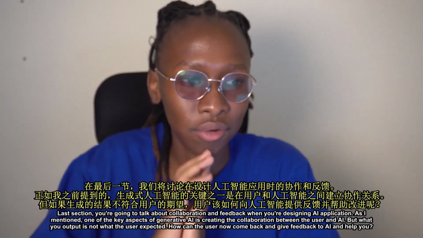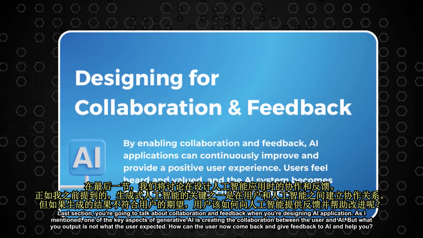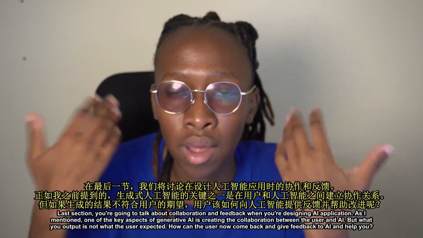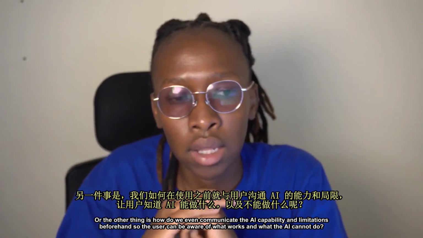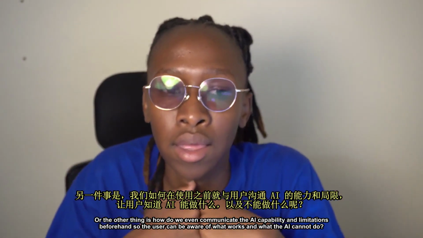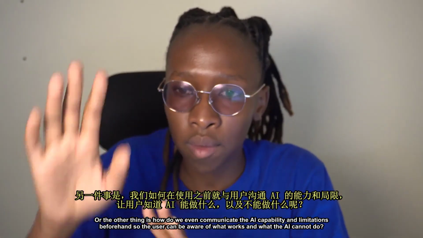Last section, you're going to talk about collaboration and feedback when you're designing an AI application. As I've earlier mentioned, one of the key aspects of generative AI is creating the collaboration between the user and AI. But what if the output is not what the user expected? How can the user now come back and give feedback to AI and help improve it? Or the other thing is, how do we even communicate the AI capabilities and limitations beforehand so the user can be aware of what works and what the AI cannot do?